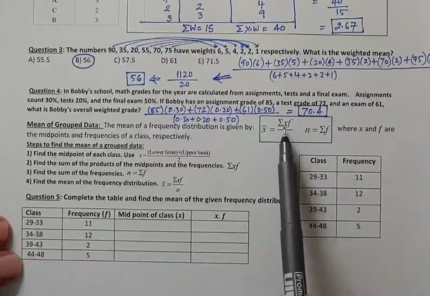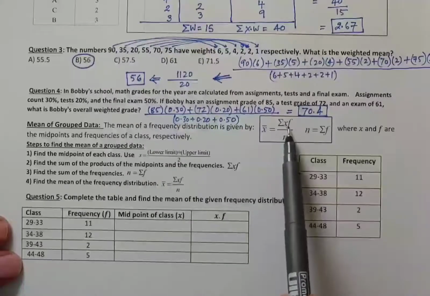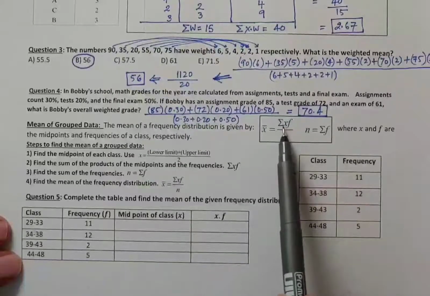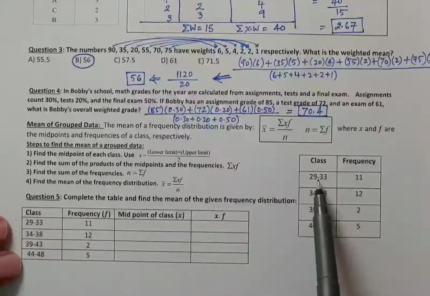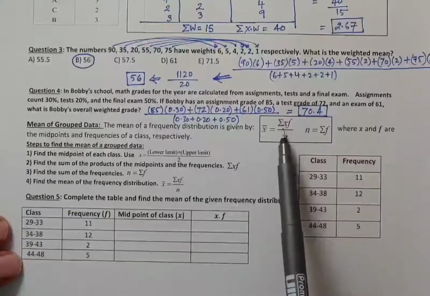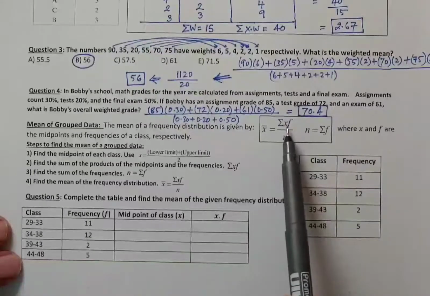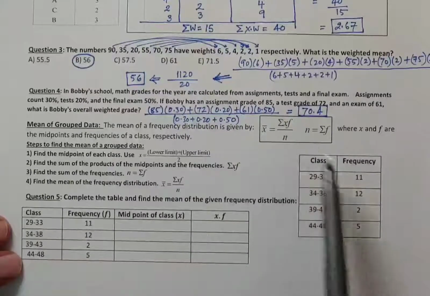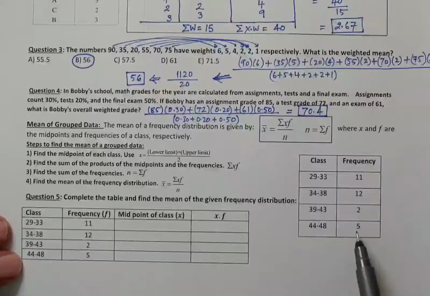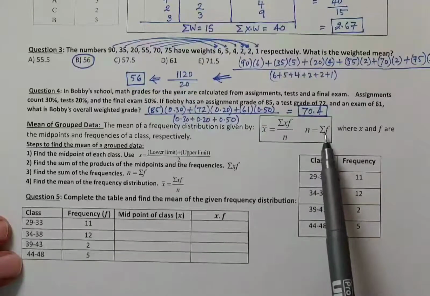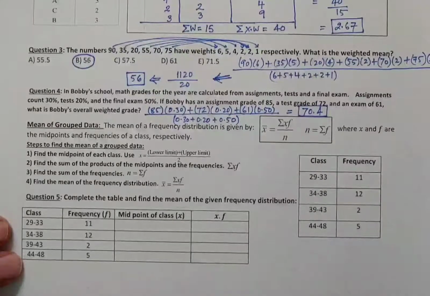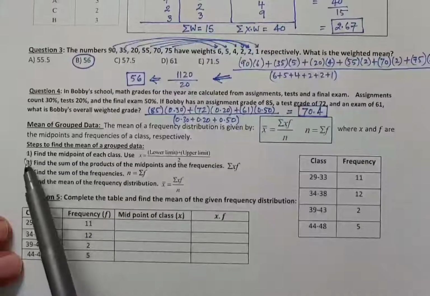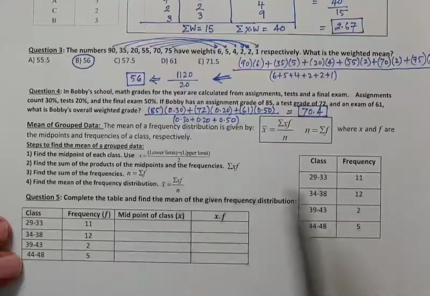Okay, so that we get x times f. F is the frequency, x is the number, that midpoint number, that middle number. And then you add those products, and then you divide by total frequency, total f, the sum of frequency. Okay, so that is the process, and these steps I write here are exactly what I said.